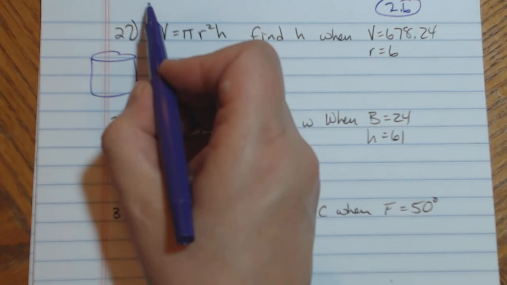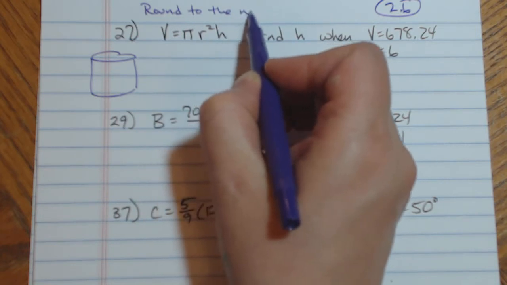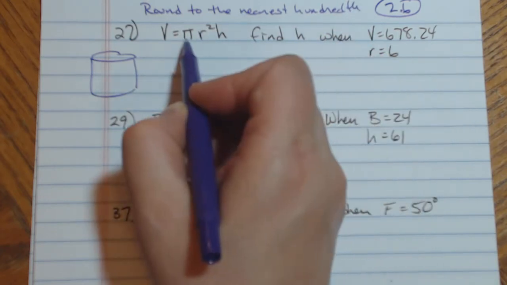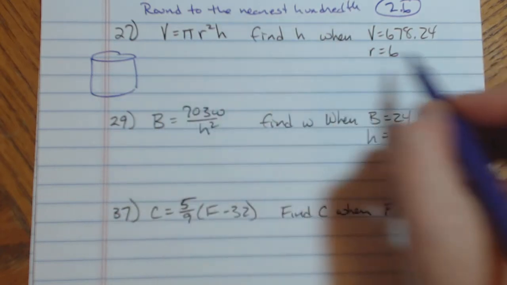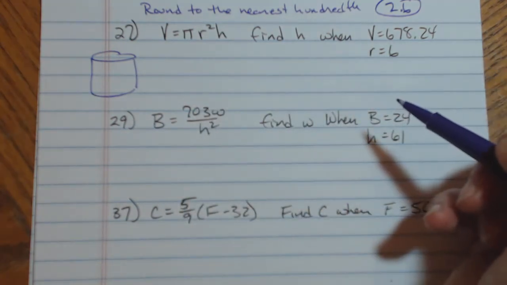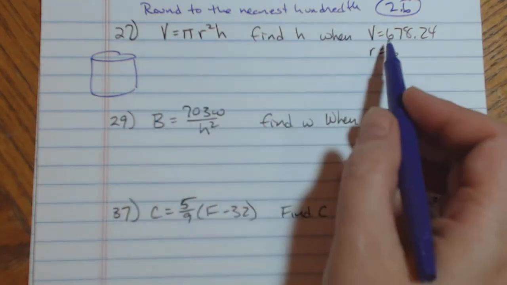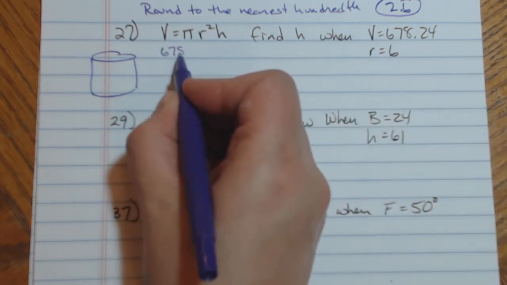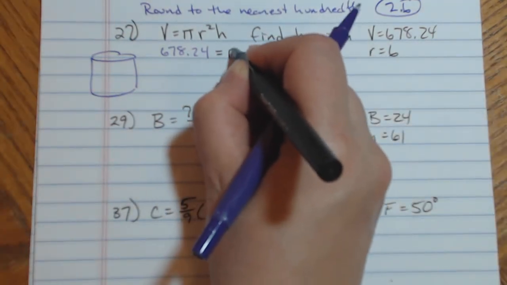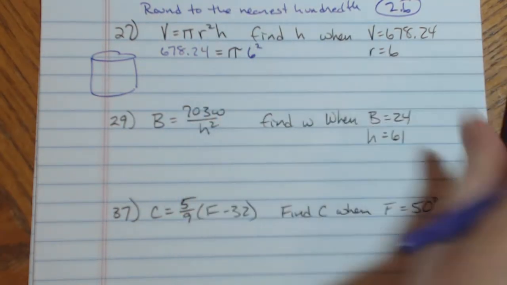In the instructions, it also said to round any decimal answers to the nearest hundredth. When I'm working with the value pi, since pi is a number that goes on infinitely, I know I'm going to end up having to round my answer. They've given me values for V and R, so I'm going to take my original equation and in for V, I'll put 678.24. Then I have equals pi, and for R, I'm going to put 6. So I have 6 squared, R squared, and then H.